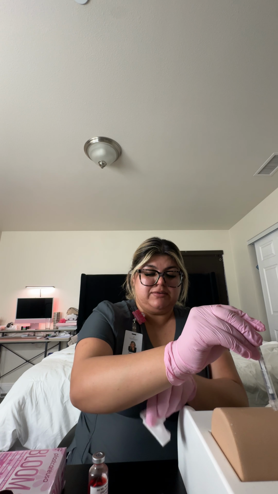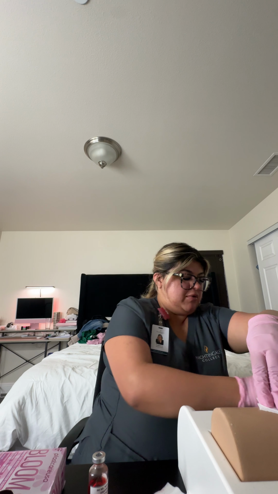Okay, we're going to grab one of our gauze. We're going to gently remove the needle. We're going to dispose of that in the sharps container, and we're just going to put the gauze over it, not apply too much pressure.